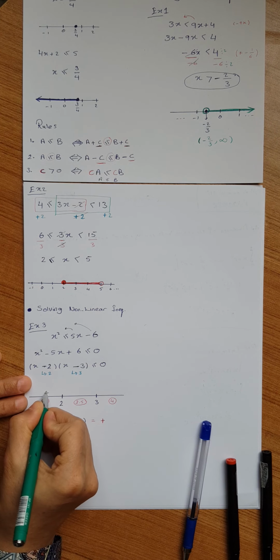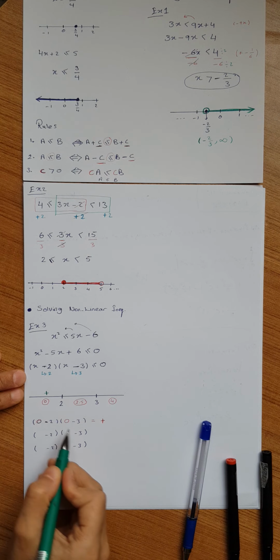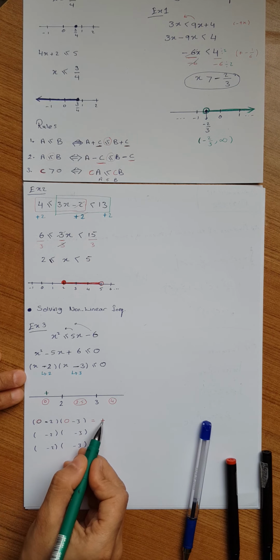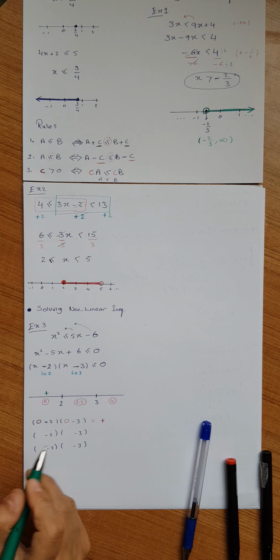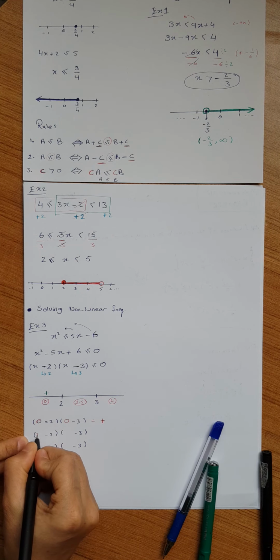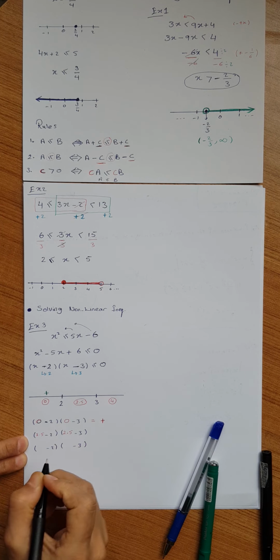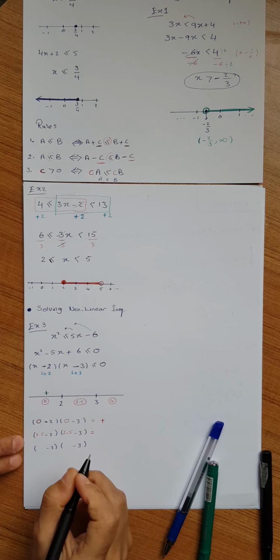Any number that you choose from here and put it here, you will definitely get a positive number. Now we are testing 2.5. I put 2.5 here. Again, I don't care about the result.